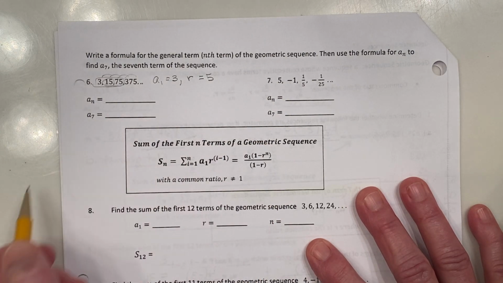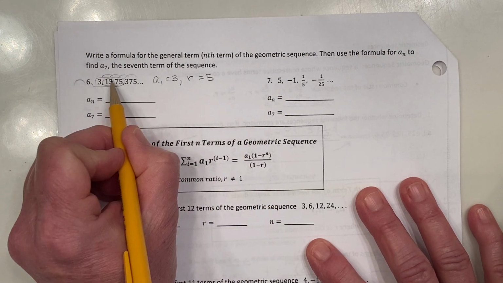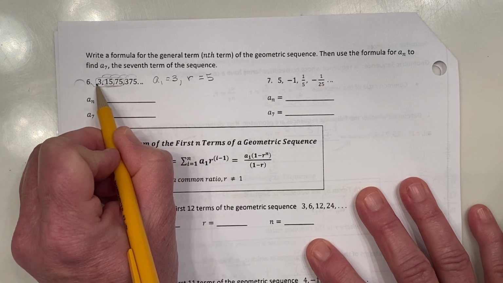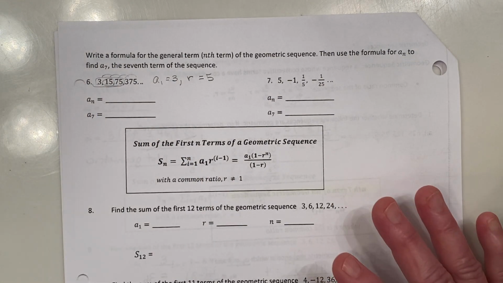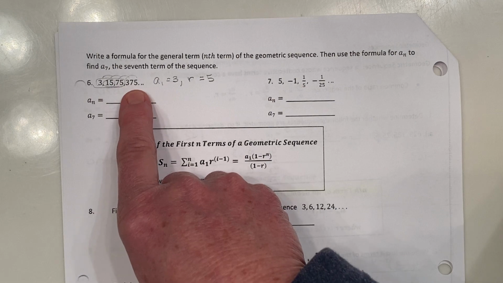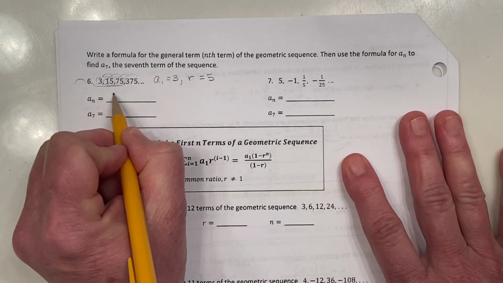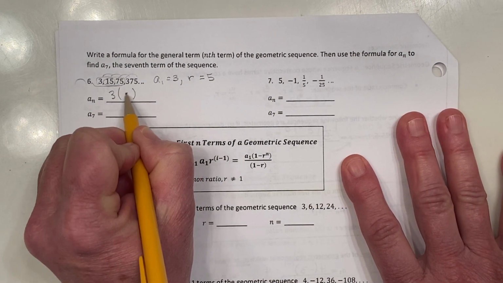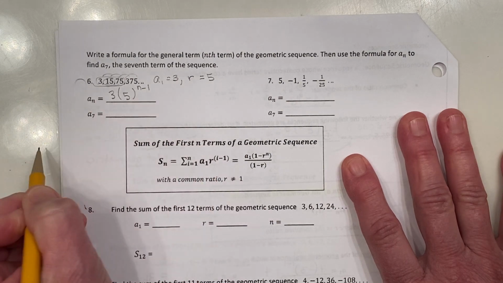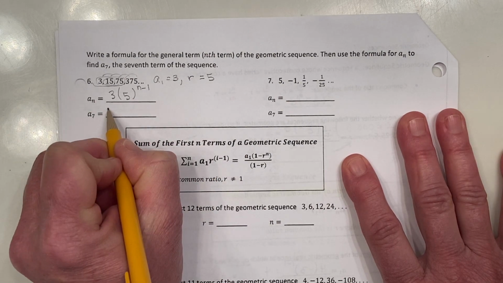So my common ratio is 5. It would be negative if the signs were switching from positive to negative, etc. But right now it looks like the common ratio is 5. So the formula is the first term times the common ratio raised to the n minus 1. And now let's find the 7th term.